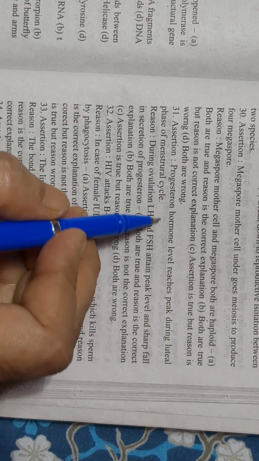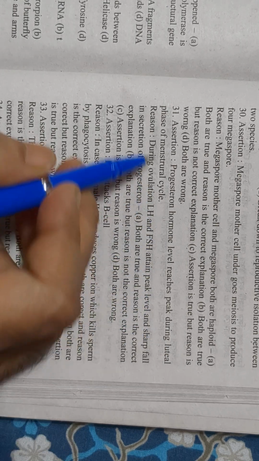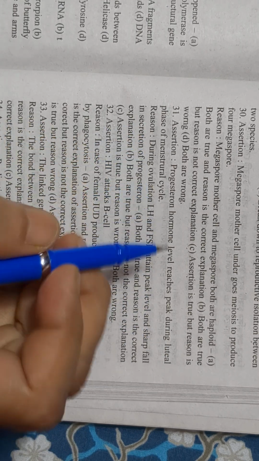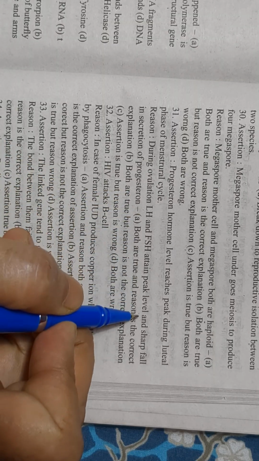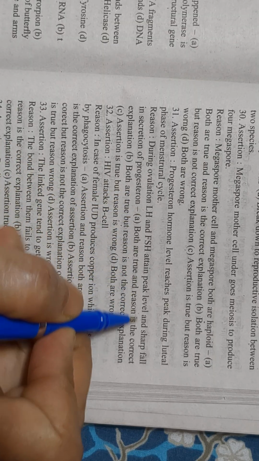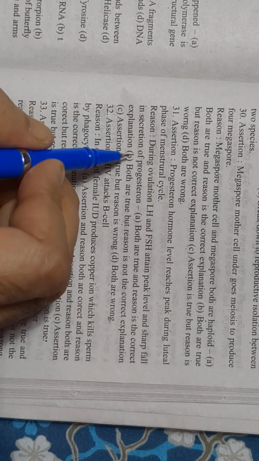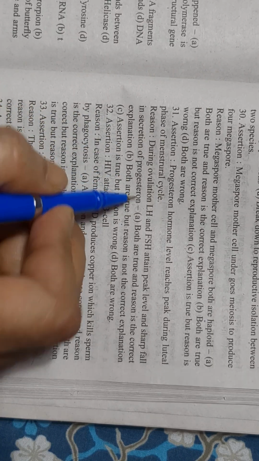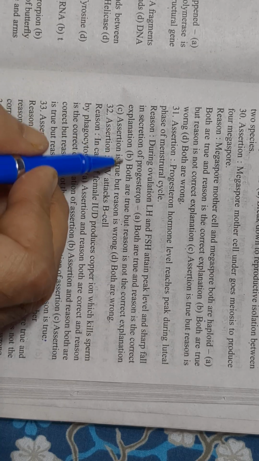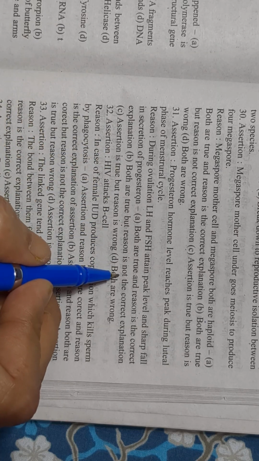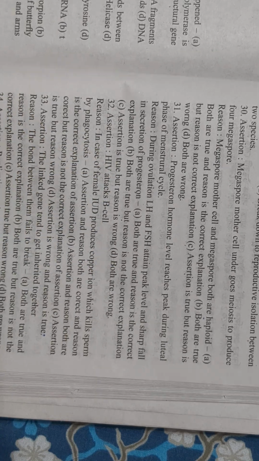31. Progesterone hormone level reaches peak during luteal phase of menstrual cycle. Correct. During ovulation, LH and FSH attain peak level and there is a sharp fall in secretion of progesterone. This is also correct. So both are correct, but it is not the correct explanation of the first one. So B is the correct answer.